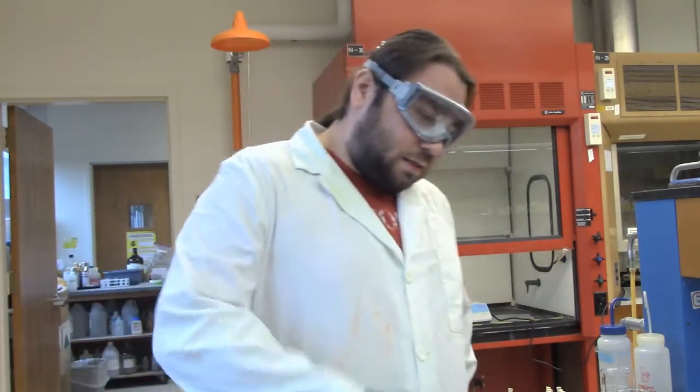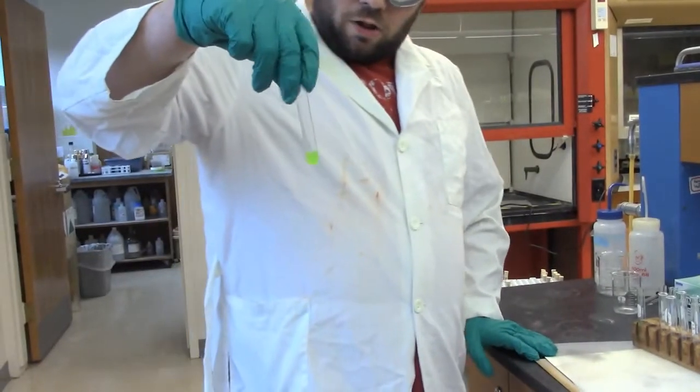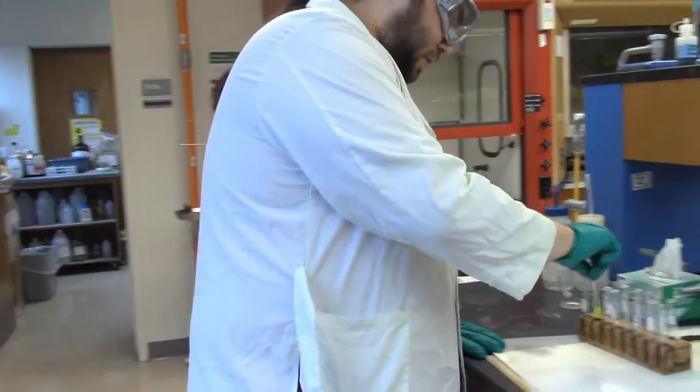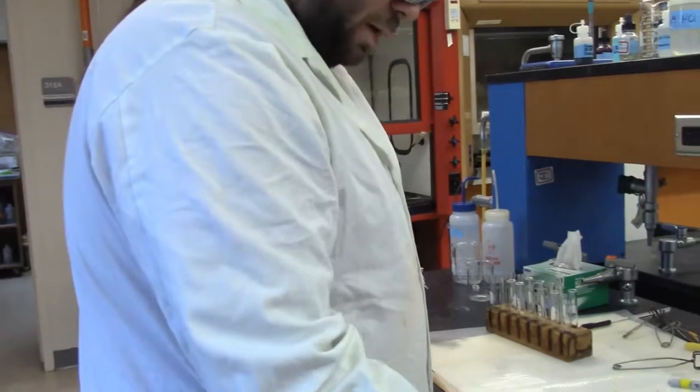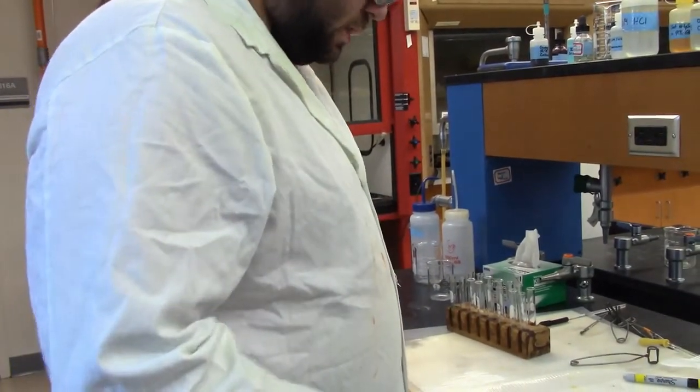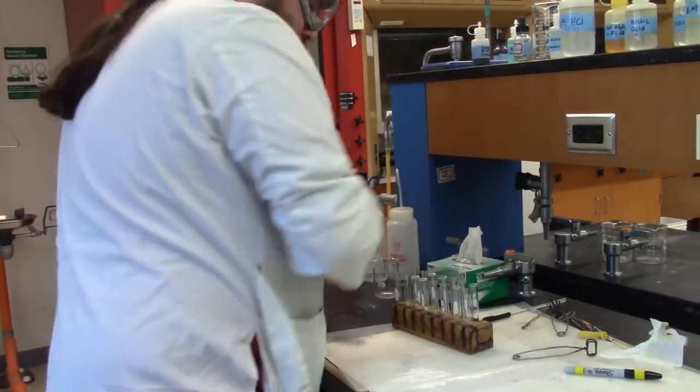To start with, I'll do the first step because there's no waiting, and we can have some fun with that. I've already got our smaller version of it. This is a little more than 15 drops because I like to do things in larger volume because they're fun. So I'm going to put some of our ammonia solution in there.